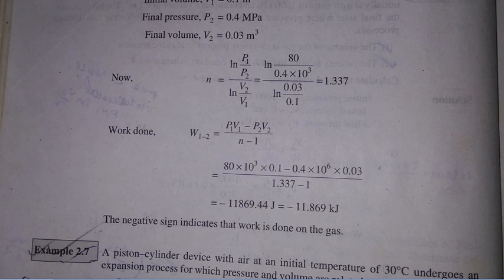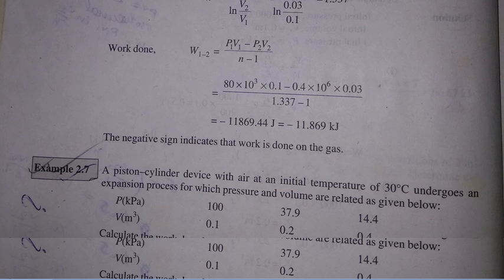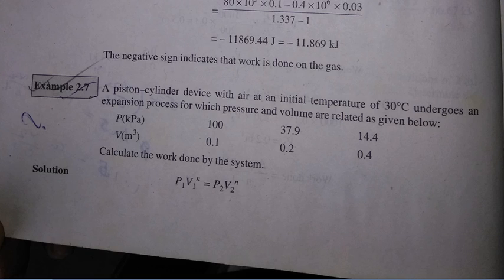Okay, so the negative sign means the sign is very important. If you say that work done by the system is minus 11.869 kilojoule, then it is right. But if you say that work done on the system is minus 11.869, then it is not correct. So you have to say that if it is minus, then work done by the system. If it is plus, then work done on the system. So sign convention is very important.